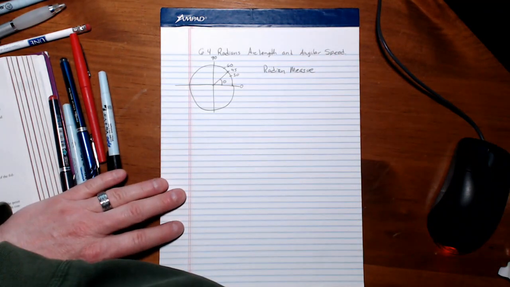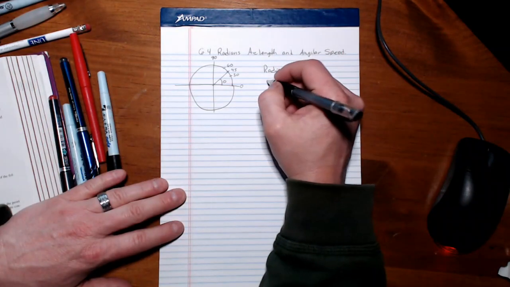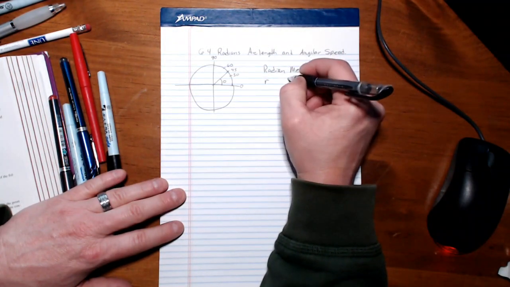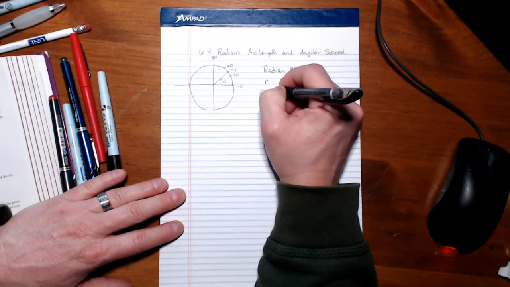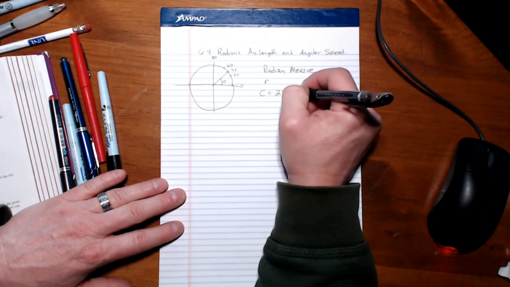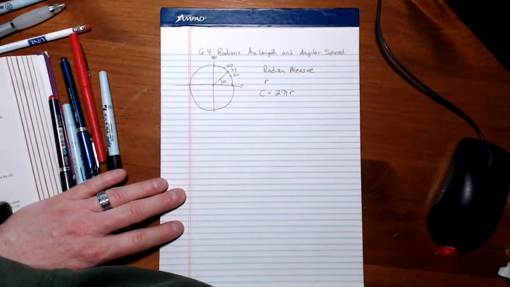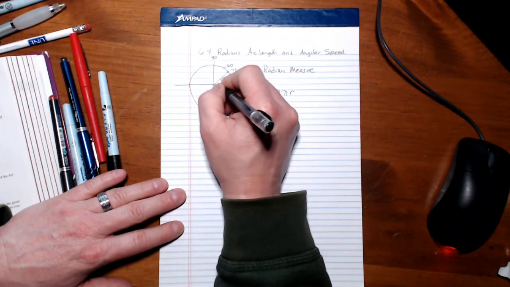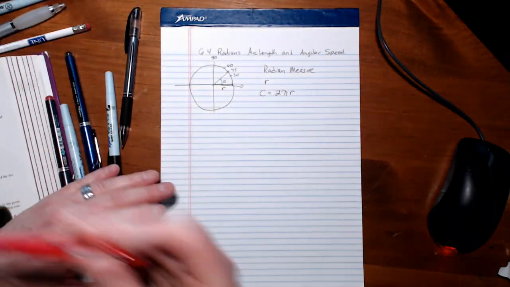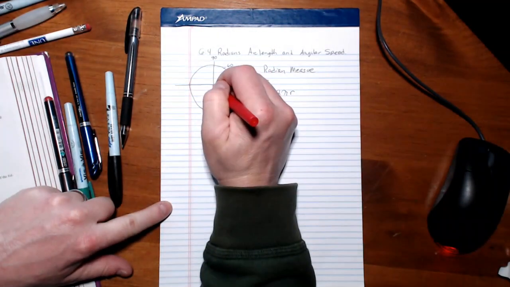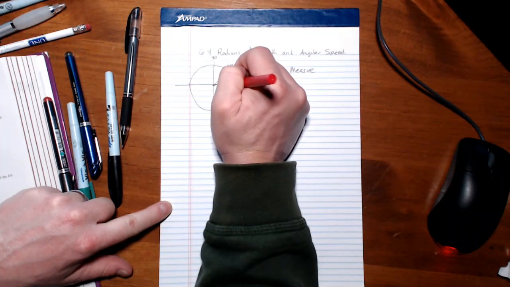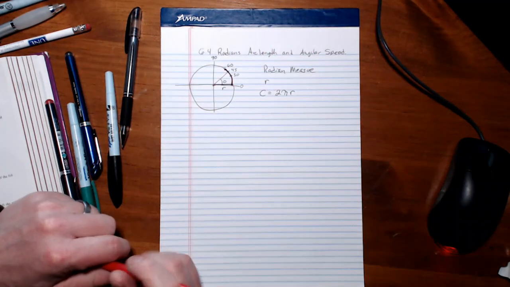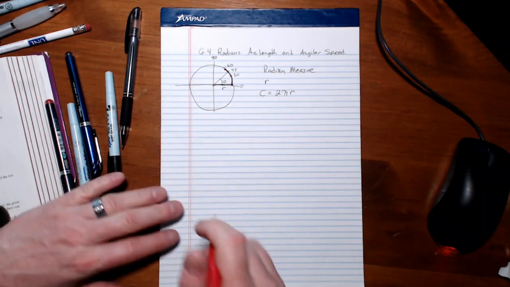And radian measure comes from the fact that we give a radius and the circumference of a circle is equal to 2 pi times the radius of a circle. So if we take r here as our radius and we decide that we're going to take this length of r and we're going to lay it right on the outside here, it ends up being about 57 degrees.